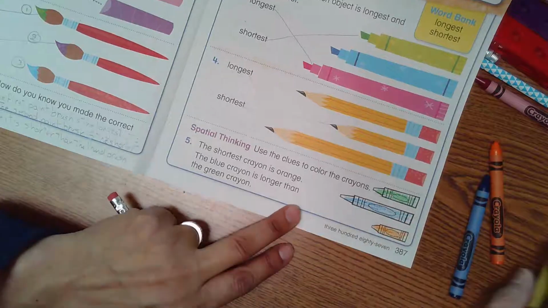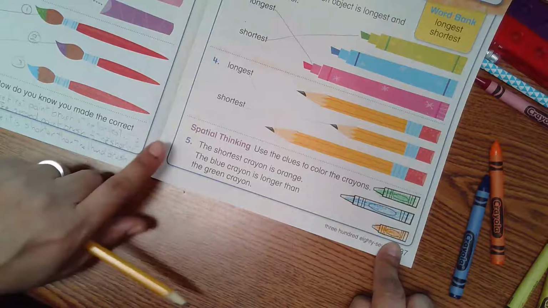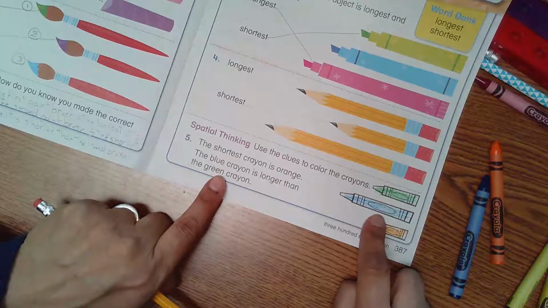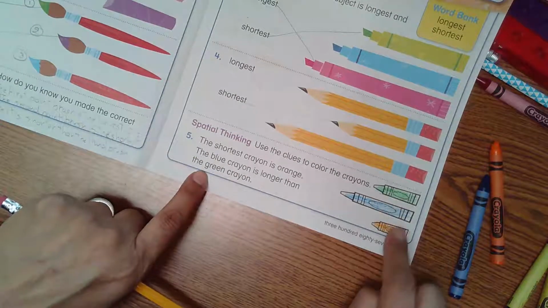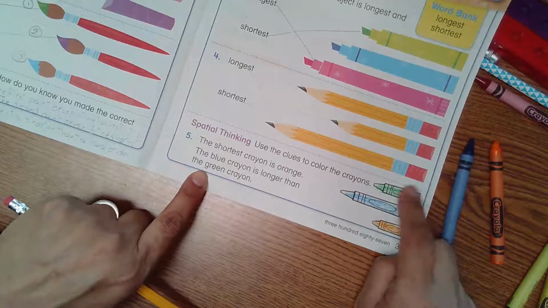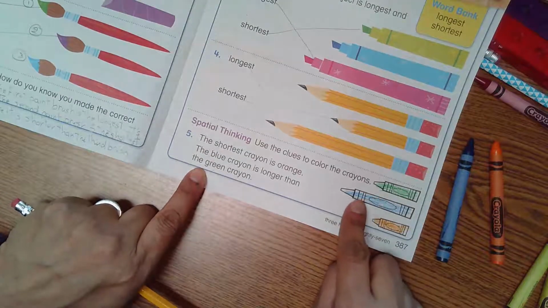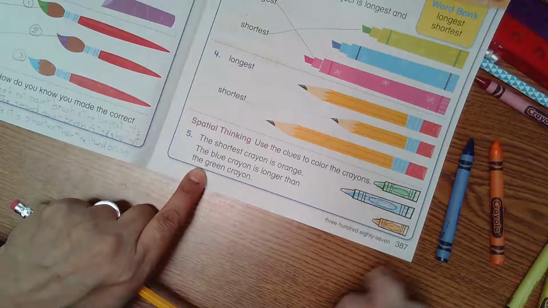Crayons, different lengths and different colors. Why did I color this orange? Because it said the shortest. Why did I color this one blue? Because it said the blue crayon is longer than the green crayon. So if I have this orange, that means one of them is blue, one is green. How do I know that this is blue? Because it's longer than the green. And then I'm gonna color this blue.